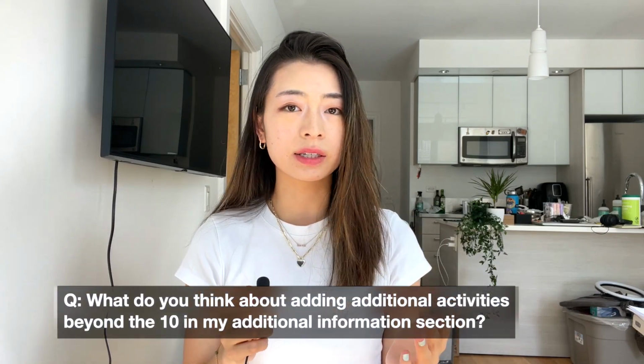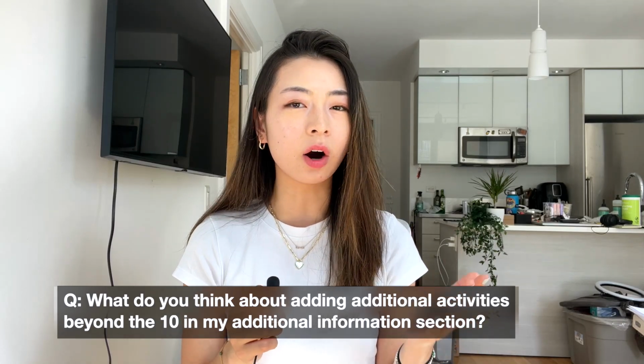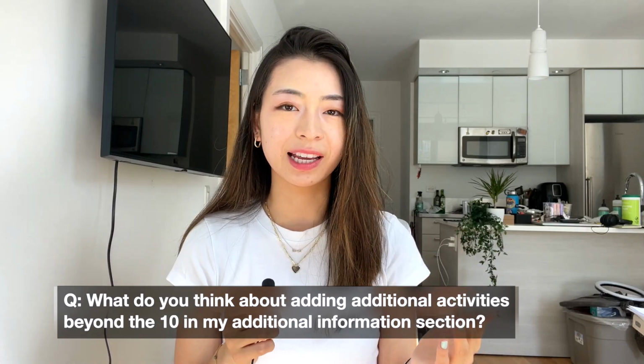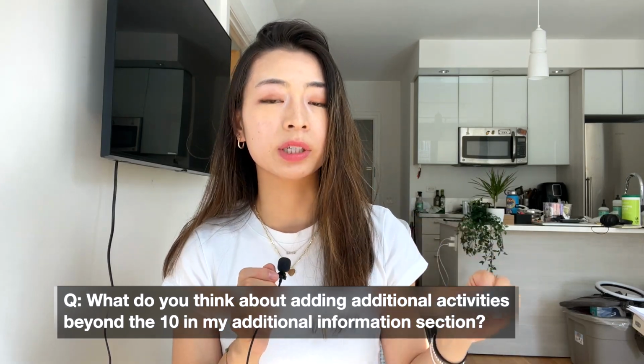I don't think it's necessary to add additional activities beyond the 10 slots though, because they're likely already lower impressiveness and time commitment. 10 is already a lot to have every single one be truly substantial.